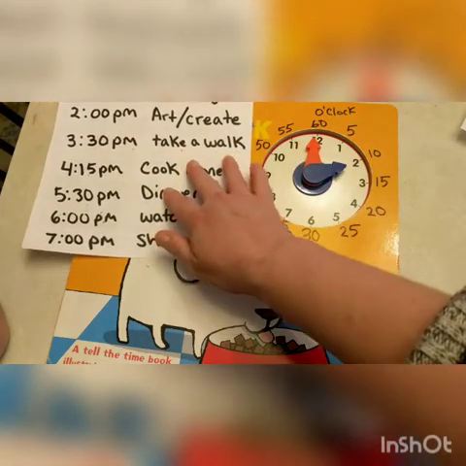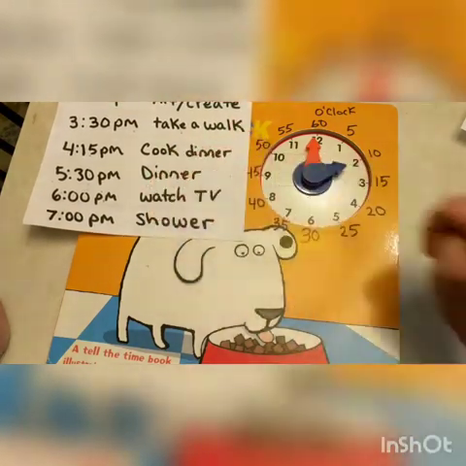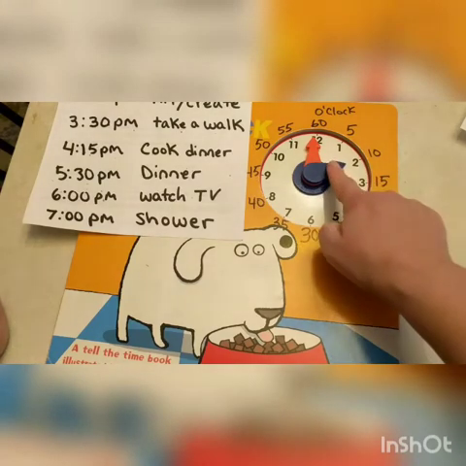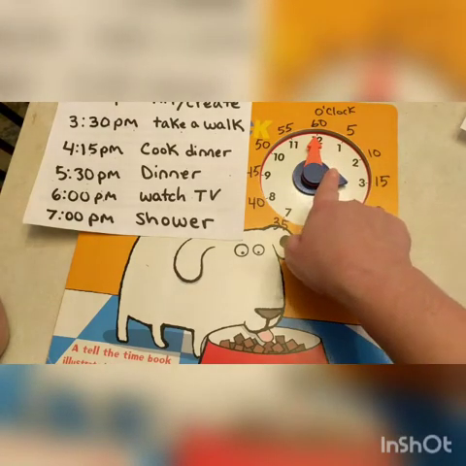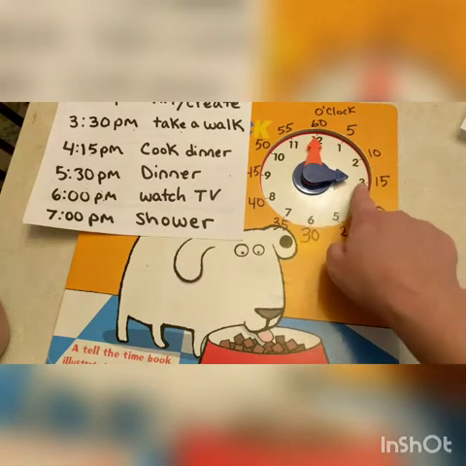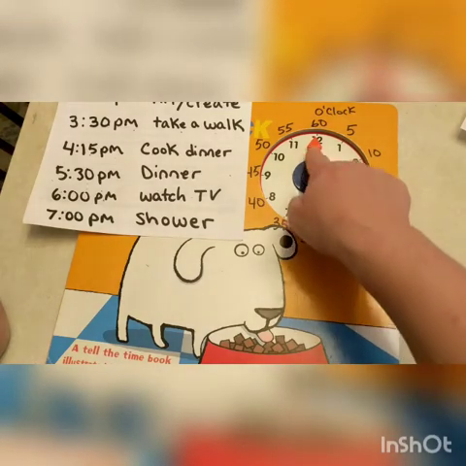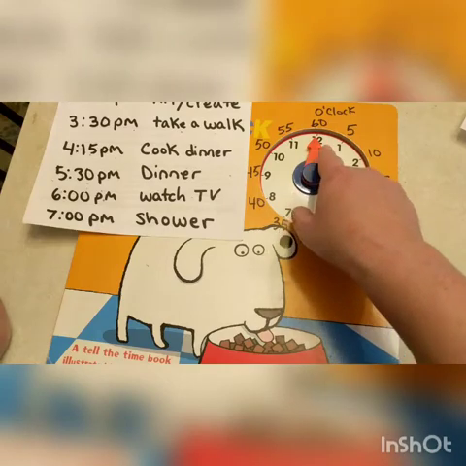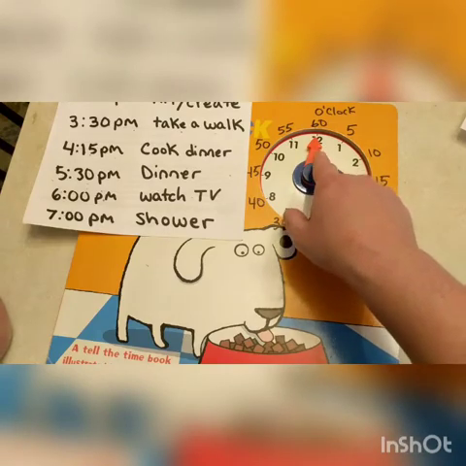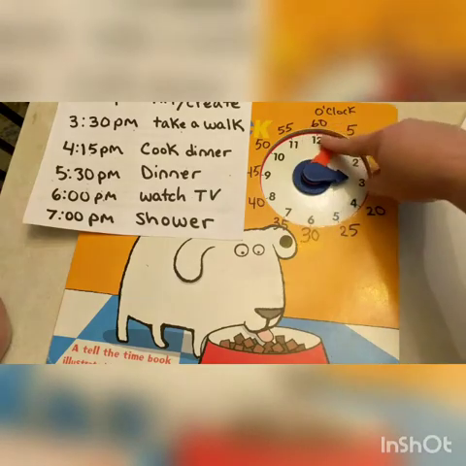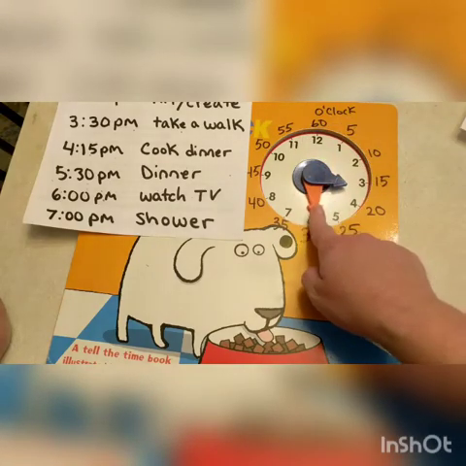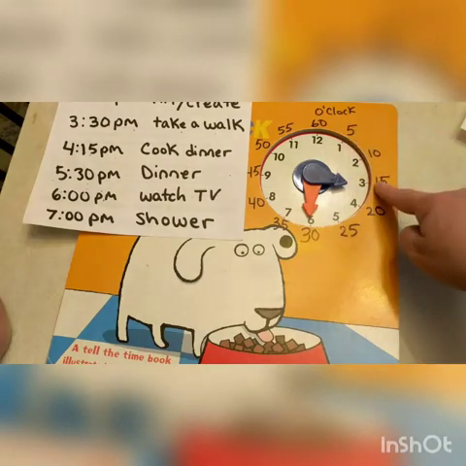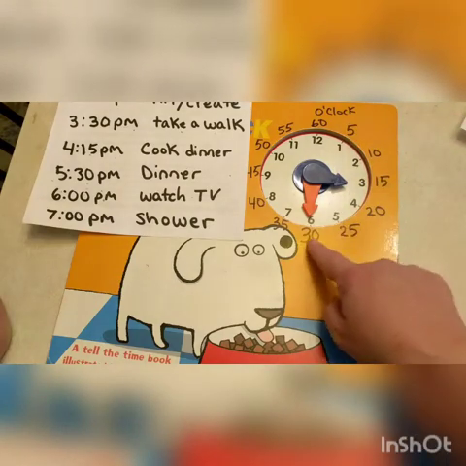Then next on our schedule, we've got 3:30 p.m. I'm going to take a walk. Okay. So our hour hand is going to move to the 3. Little hand is our hour hand, moves to the 3. Our minute hand, it says 30. So 30 or half past is all the way down at the bottom at the 6, right? 5, 10, 15, 20, 25, 30.